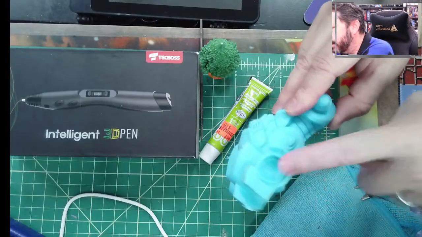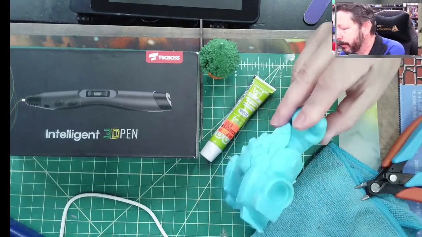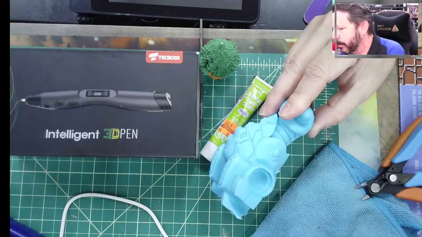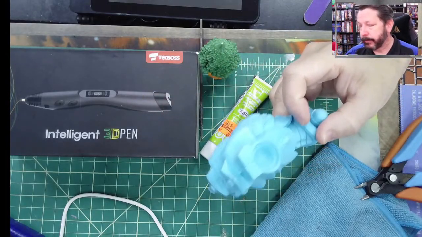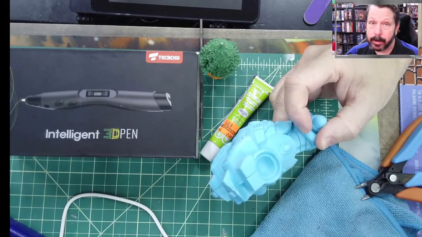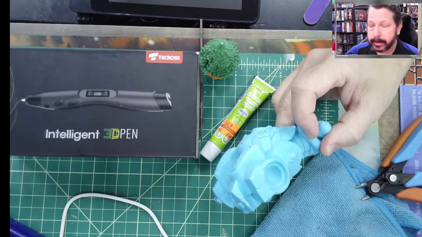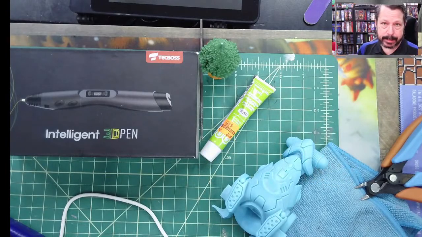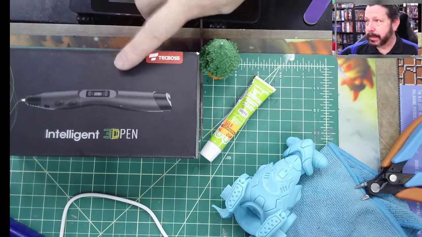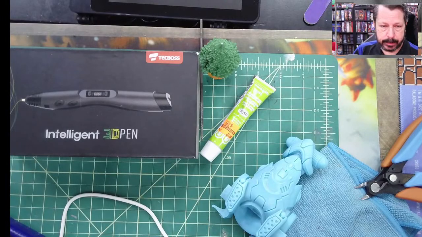So it can be the exact same filament. You just clip off some of the roll of blue filament that you used, feed it into the pen, and you can fill in mistakes. Or you can use it as kind of a welding tool and weld two parts together if you wanted to. But these are not super expensive. Let's look at what they're ranging.